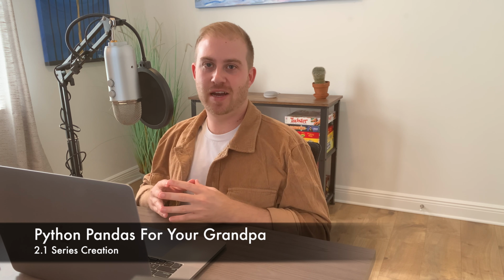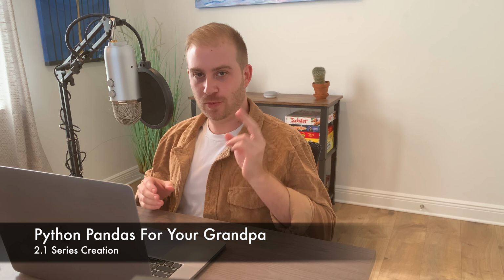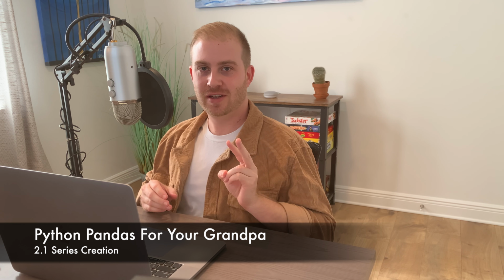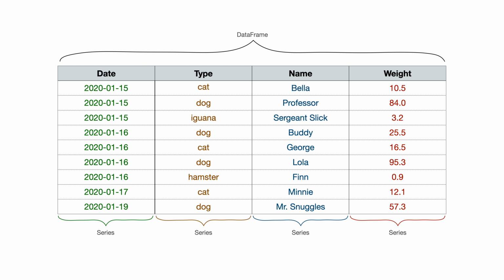Pandas is a vast library of data wrangling tools, but all of those tools are centered around two fundamental data structures: series and data frame. If you imagine a table of data, you can think of each column as a series and the structured collection of every column as a data frame.